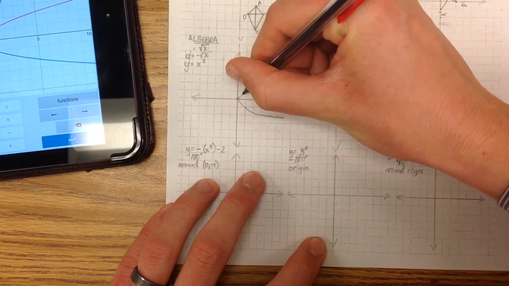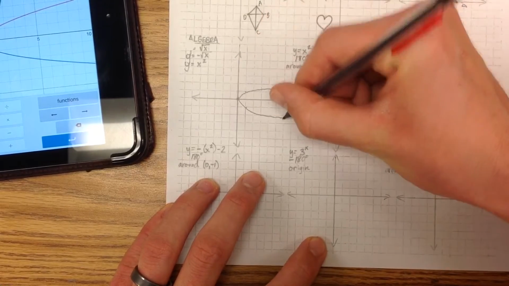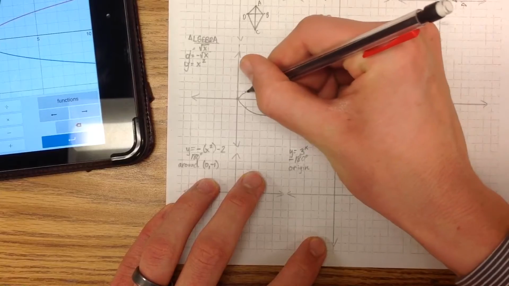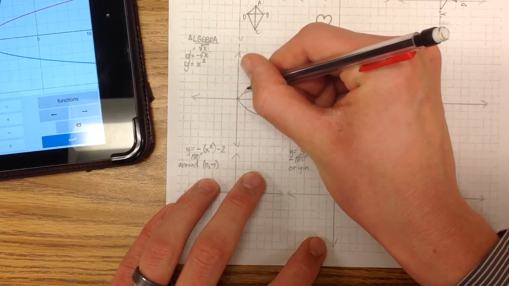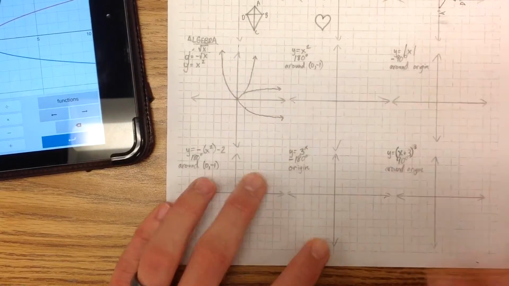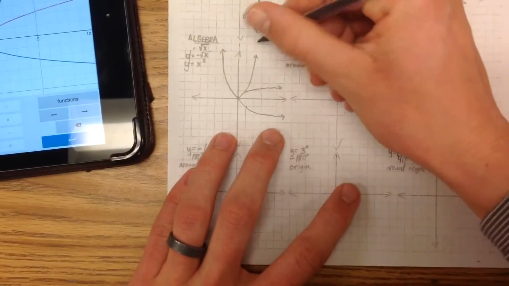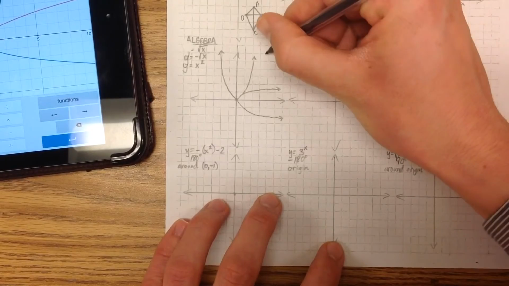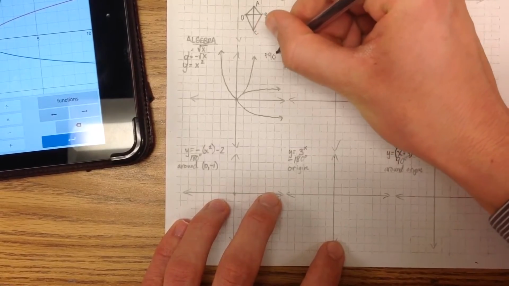Something like this. And the other one does that. So just like we did earlier, let's say positive 90 degrees.